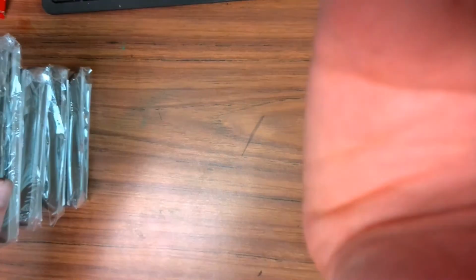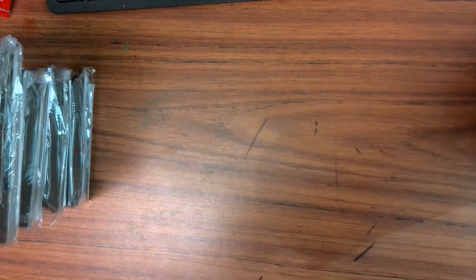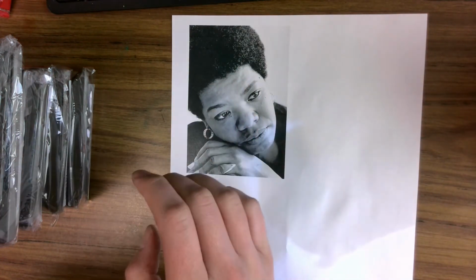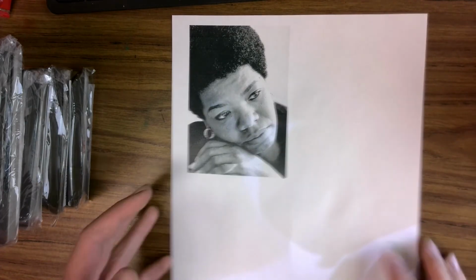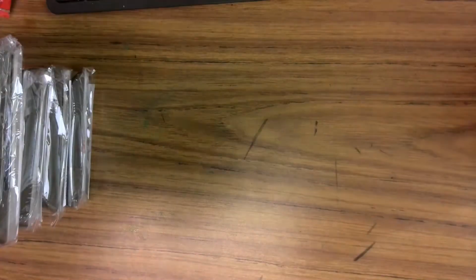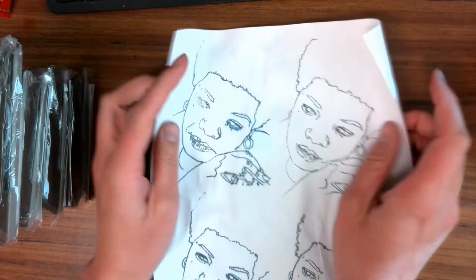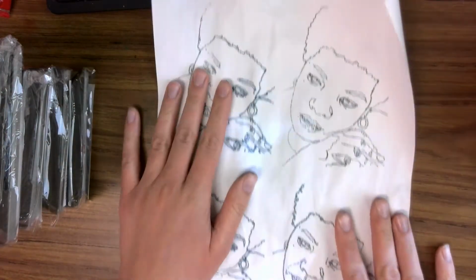Okay, so what I did here is I printed my Angelou smaller, which is probably what you're going to want to do, so that you can do multiples of it. And I drew her 4 different times and put her onto this. So now it's very much like the Andy Warhol one.